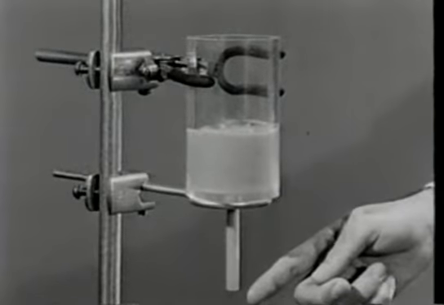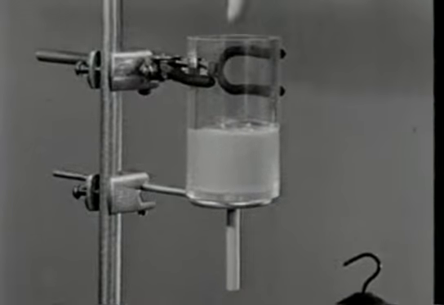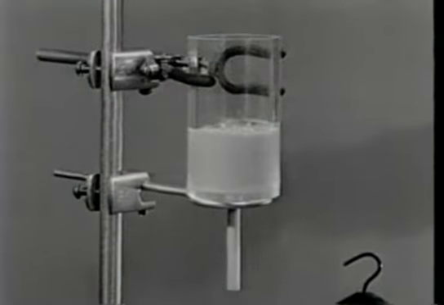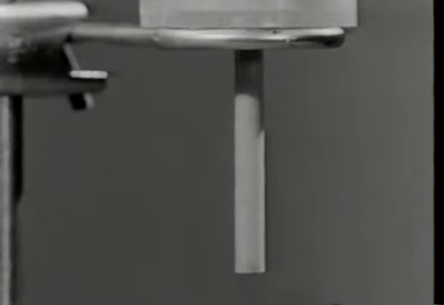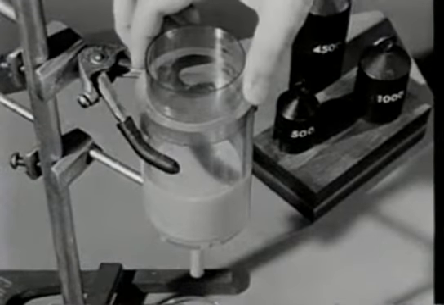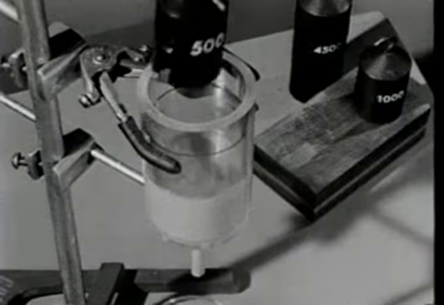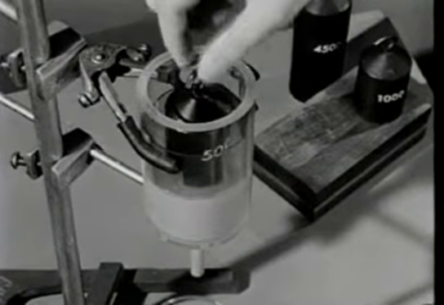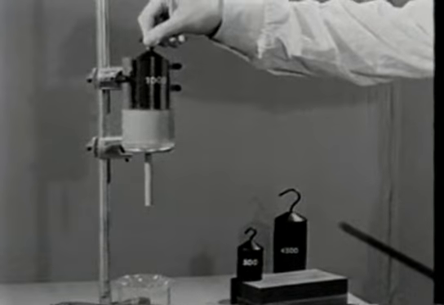There is no stopcock at the bottom, and this vessel is open to the atmosphere on top, and yet this clay suspension does not flow. I can put this simple piston here, place this small weight on it, still no flow. Now a larger weight. It flows, but very slowly.